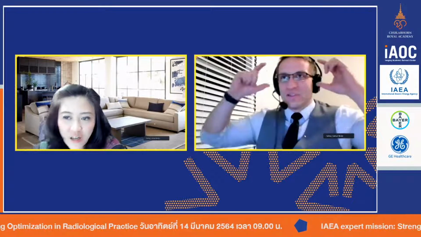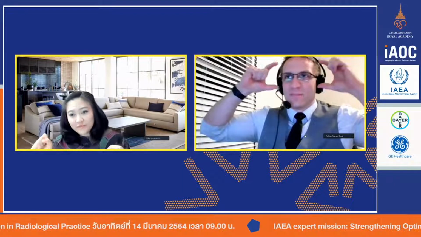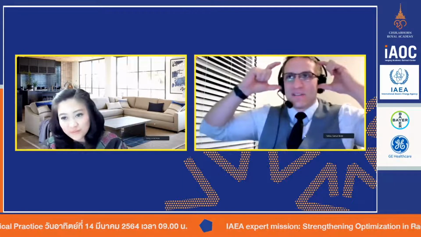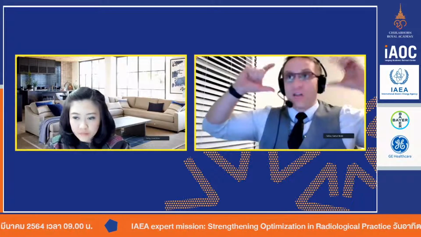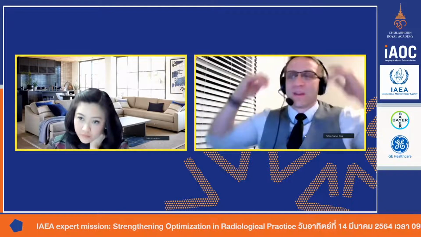So obviously the fastest you can go is with a wide beam width, 16 centimeters, 160 millimeters. That will cover the cranium for all kids and most adults, and you can't go faster than that.